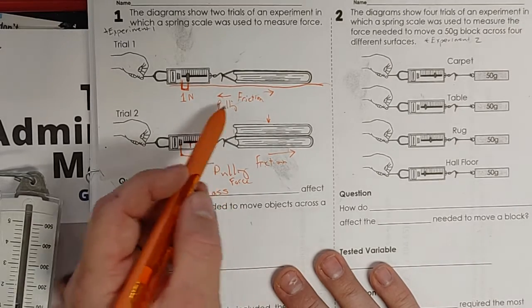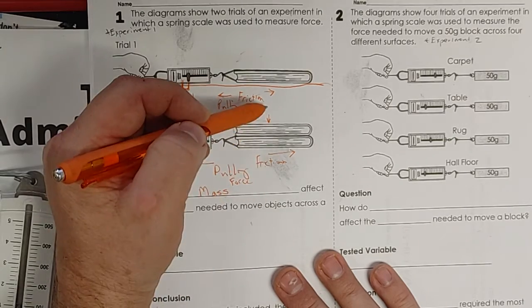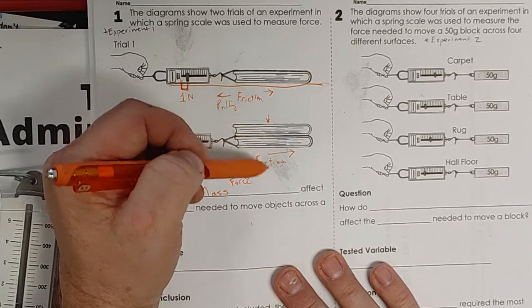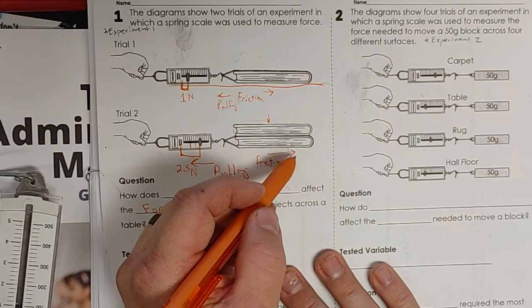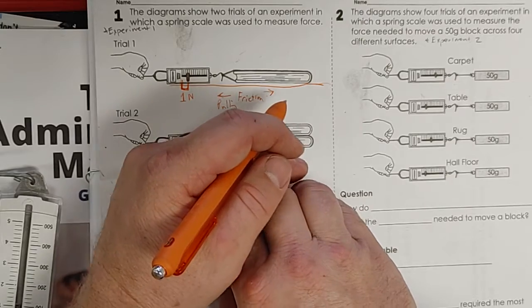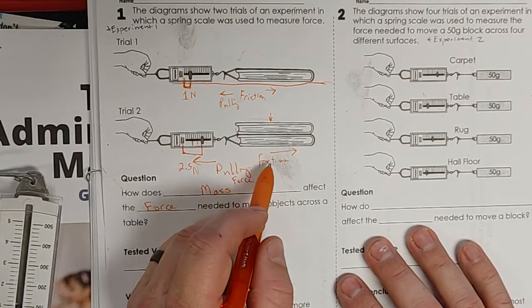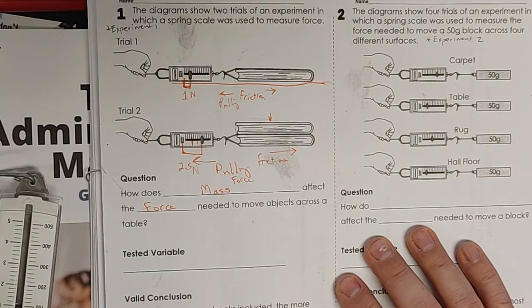But if you remember, when we added mass, we then added volume. Adding volume added a gravitational force. It's being pulled down more by gravity. When it's pulled down more by gravity, the friction force is going to be increased because you're going to have to drag it across a surface, and it's going to be pulling it more in the opposite direction. If friction increases, therefore, our pulling force has to increase as well.